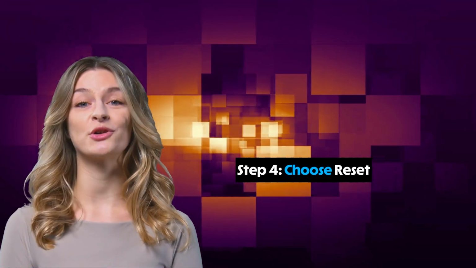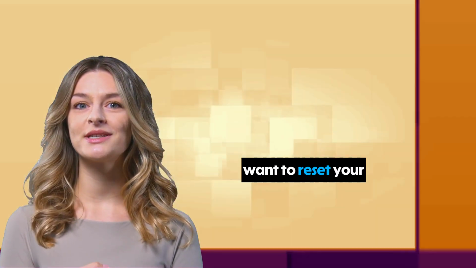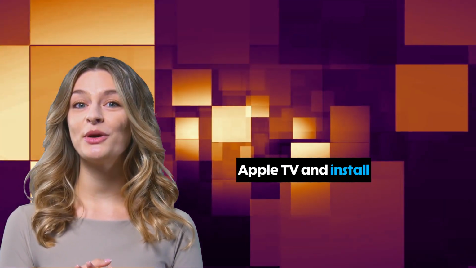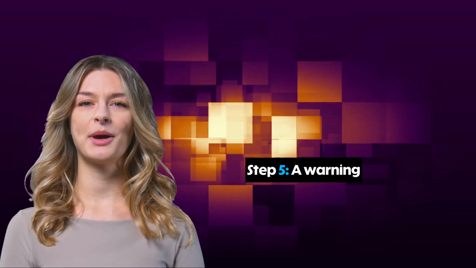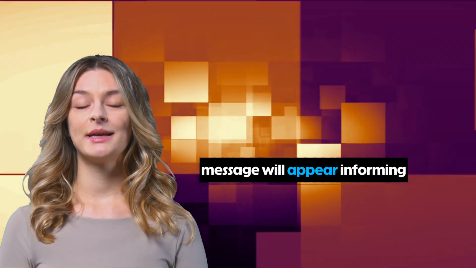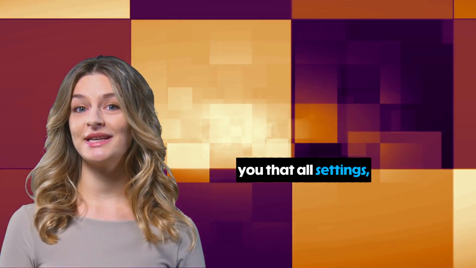Step 4. Choose Reset and Update if you want to reset your Apple TV and install the latest tvOS version, or select Reset to keep your current tvOS version. Step 5. A warning message will appear informing you that all settings, apps, and data will be erased. This action cannot be undone.